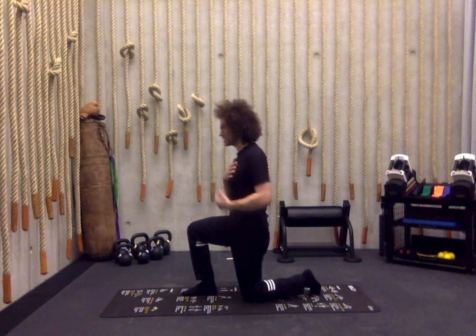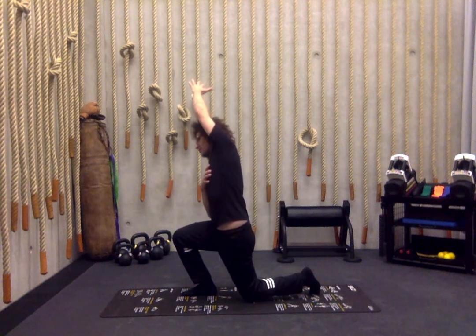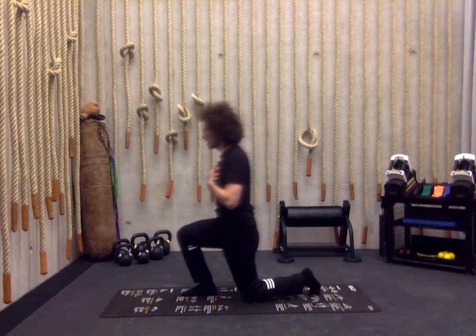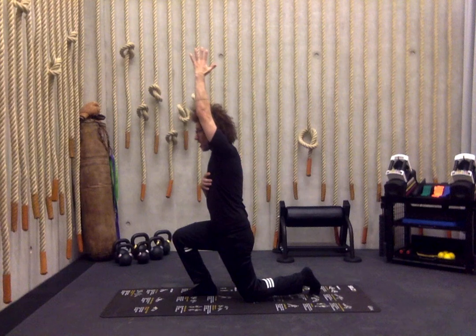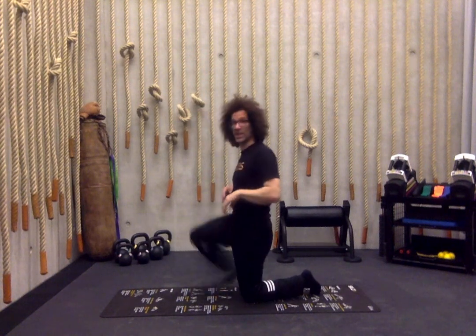Again, squeeze, reach, arm reach, lateral flexion, and release. 1 more. Squeeze, reach, arm reach, lateral flexion, and release.